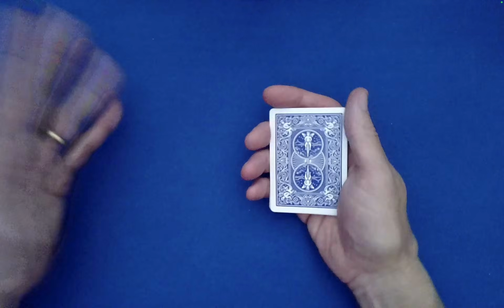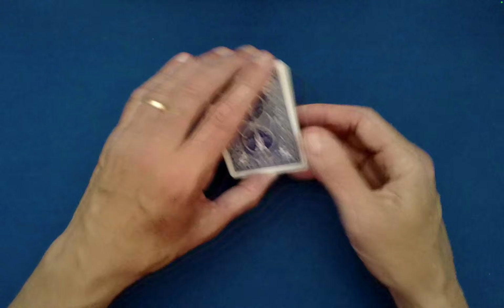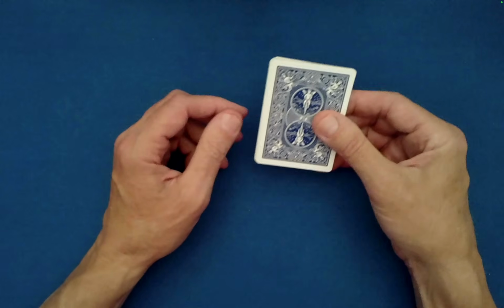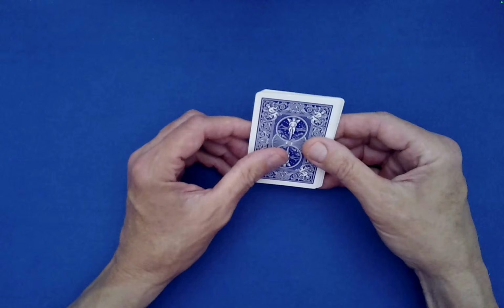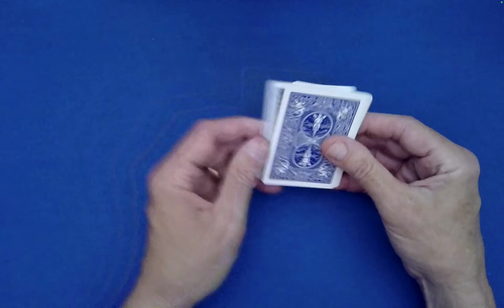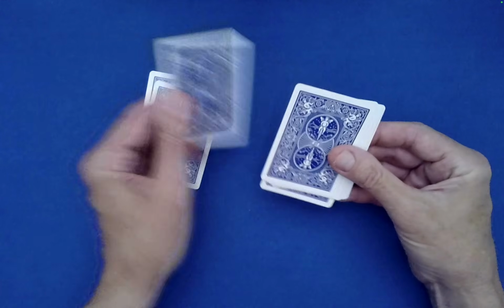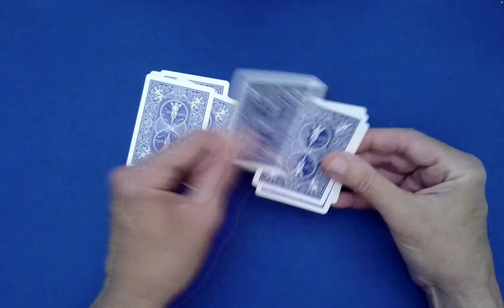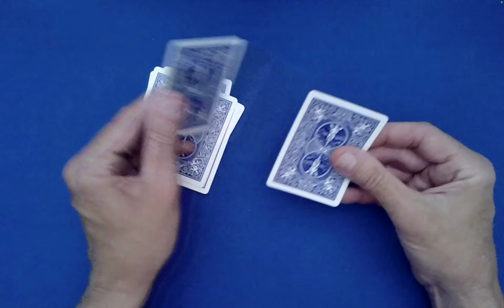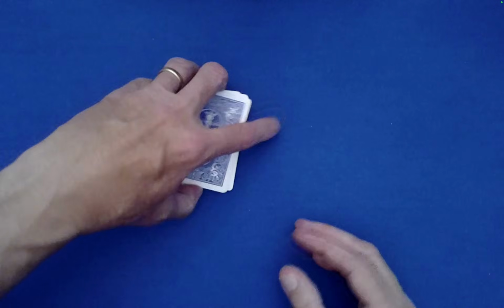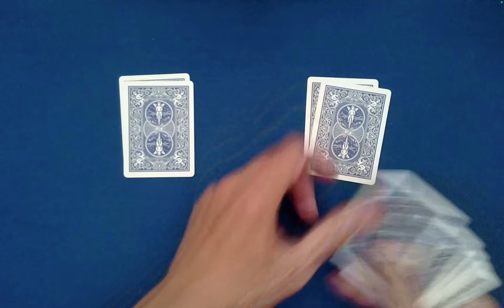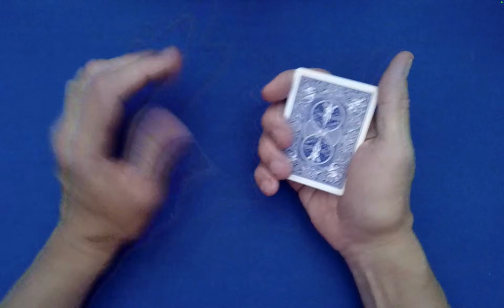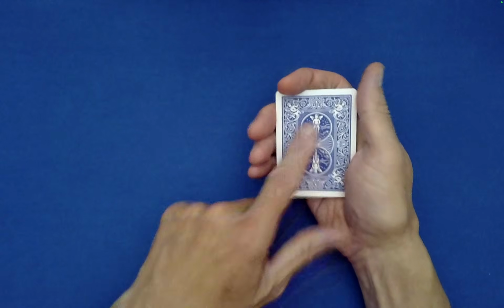Okay. Well, since we know their card is on top, we really need to lose it in the packet and mix these cards thoroughly. So what I thought we would do is something called an under down. So you go under, down, under, down, under, down, under, down, under, down. Last one on top, and maybe we'll follow that up with a left-right. You've seen this before, of course. Okay, left-right shuffle.